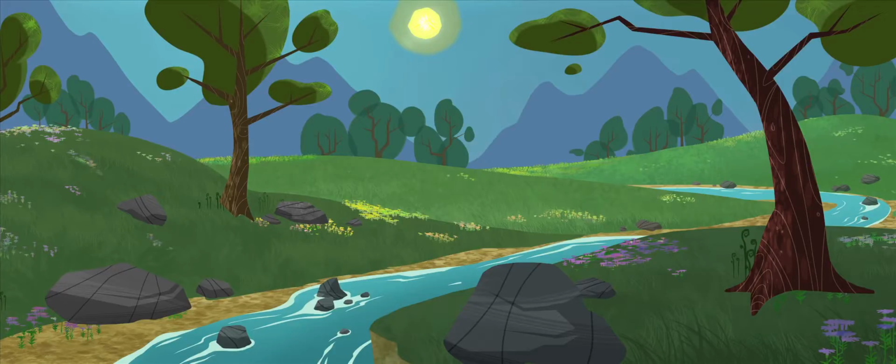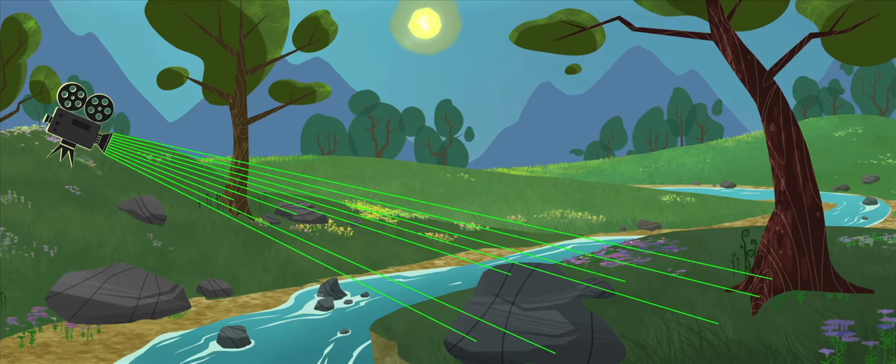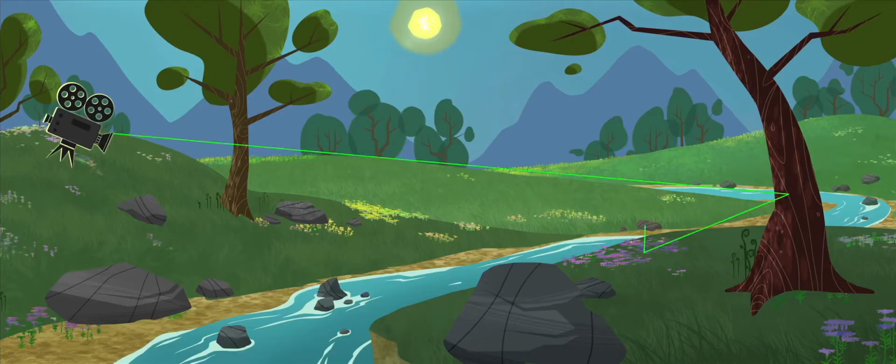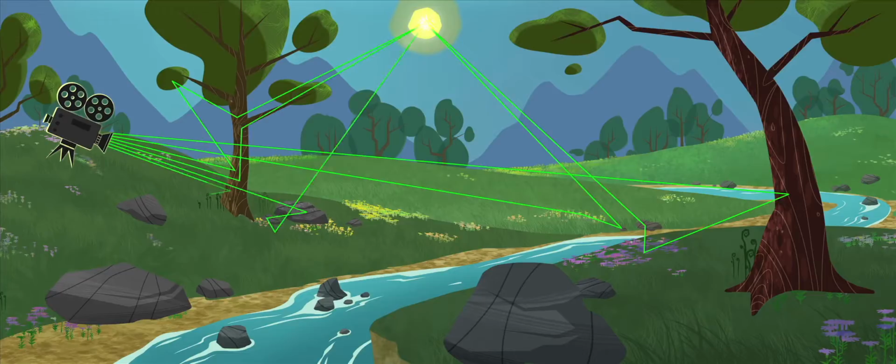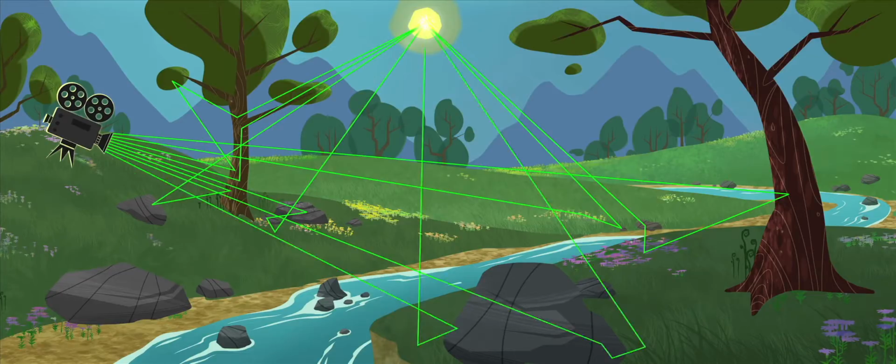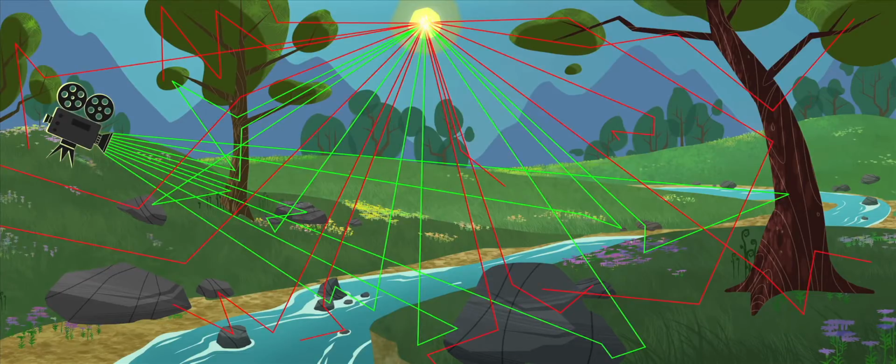This method reverses the process and considers only the light paths that are visible to the camera. Path tracing involves emitting rays from the camera, tracing them back to the objects in the scene, and then back to the light source. That way, every single relevant ray of light is accounted for, without wasting time tracing paths of light we'll never see. Wow!